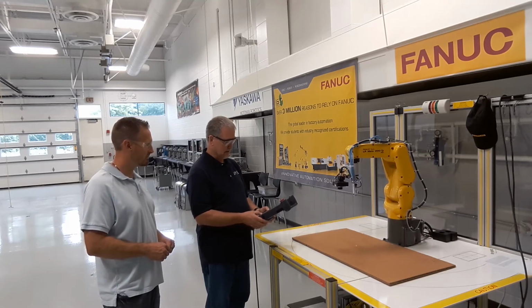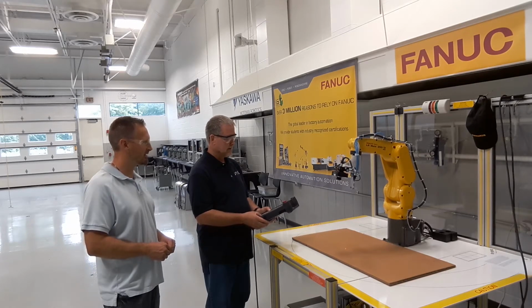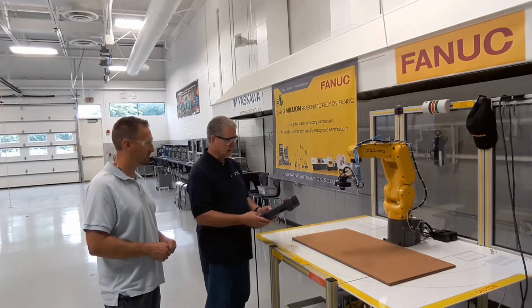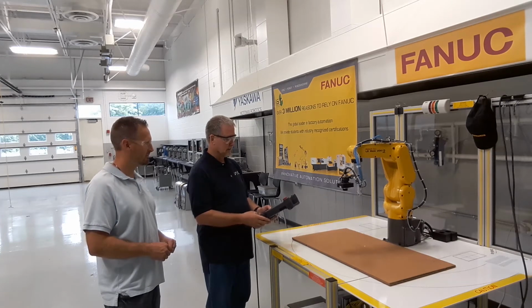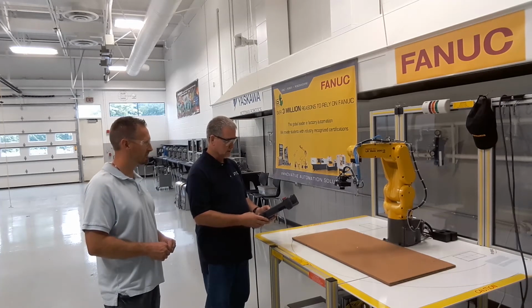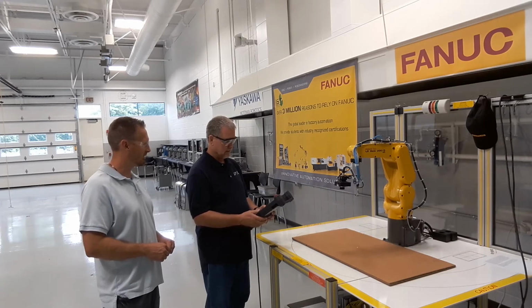And then, of course, I can do the other joints too, right? Exactly. All six of them. It's all going around that way. I see. That's pretty slick. Rotates, okay, good.